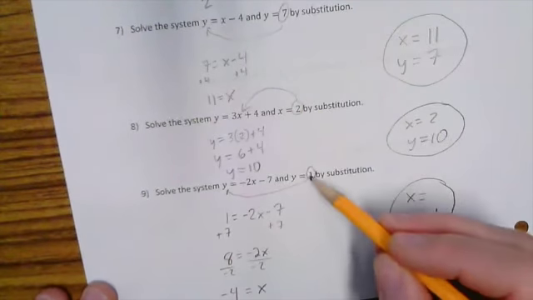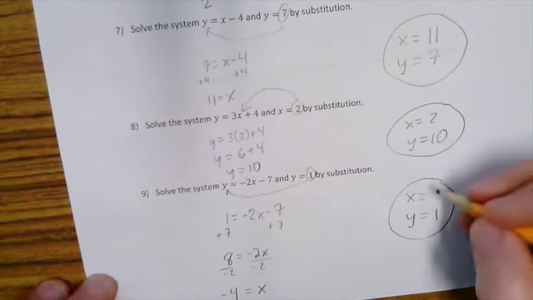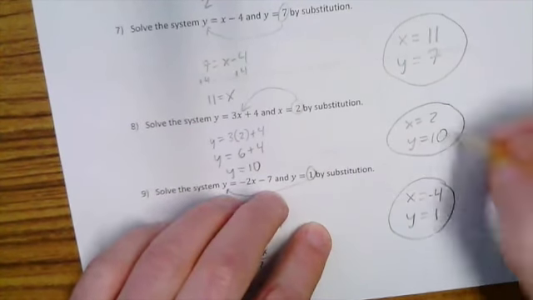This one I'm substituting the 1 in for the y. I solve that equation then for x, and I get x equals minus 4. There's my two answers.